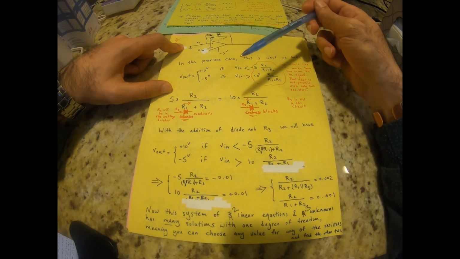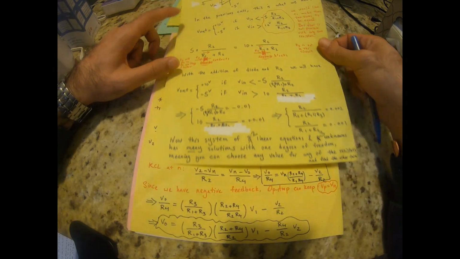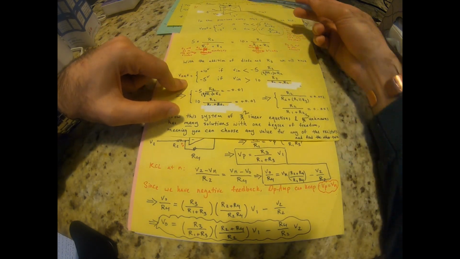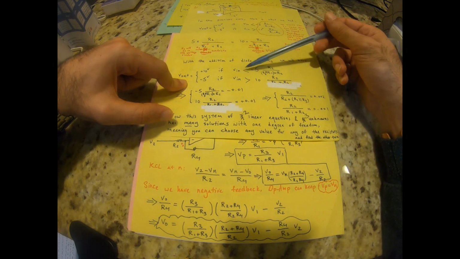But in this case, this is the equation for this circuit.